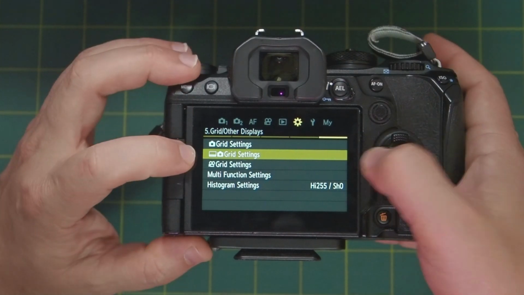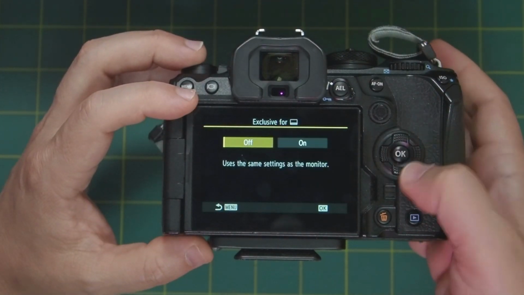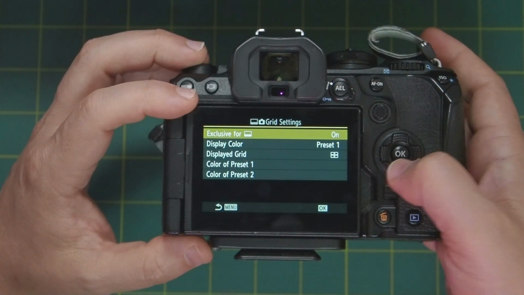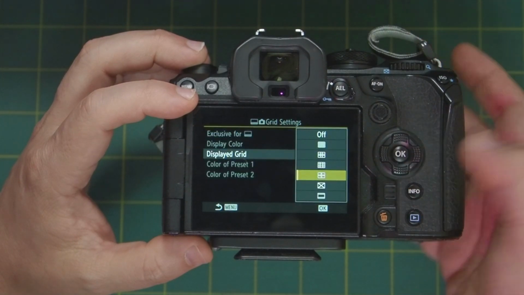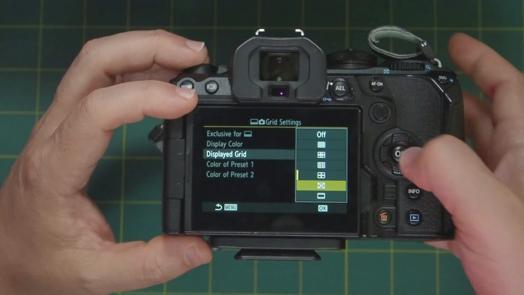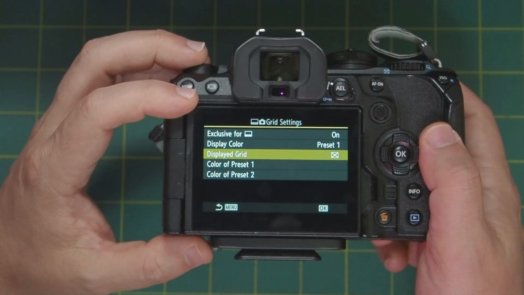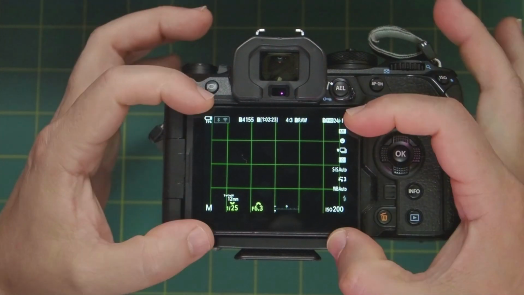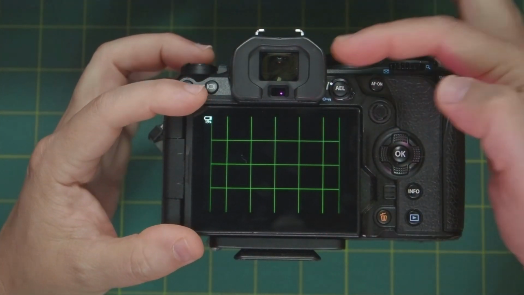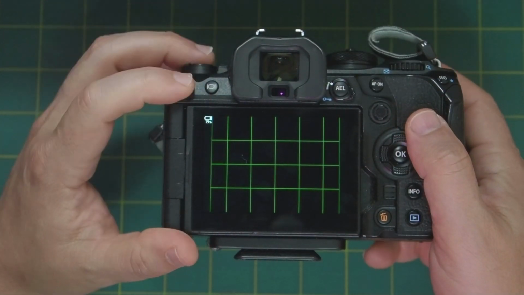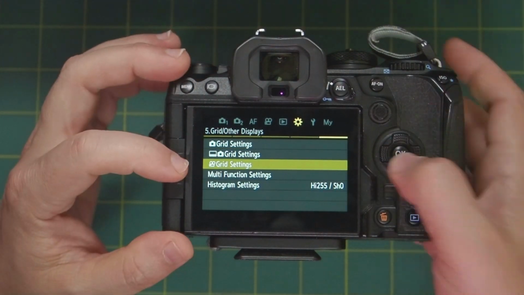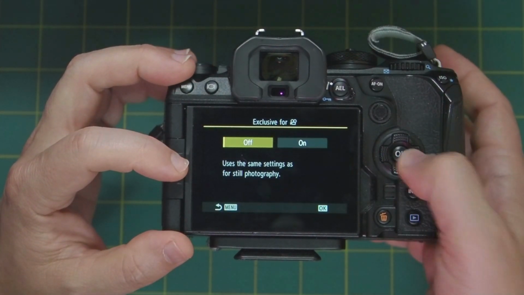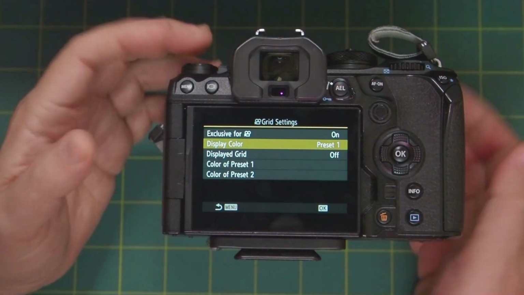And then for the EVF, I can turn the grid setting on and select maybe a crosshair type grid setting if I want, with different colors. So now the grid setting here is different than the grid setting in EVF. And of course, I can change the grid setting for movie mode if I want something different for that.